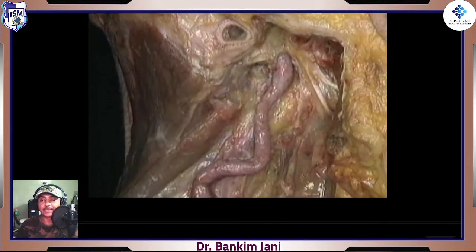And as we clear the structures here, in order to reach this point, what do we need to remove? We need to remove the digastric, the posterior belly of digastric, because now you know it so well that the posterior belly of digastric and sternocleidomastoid are the muscles which always stay on the lateral side.